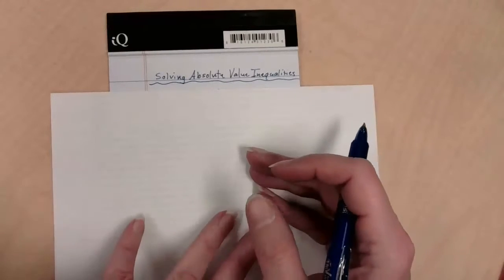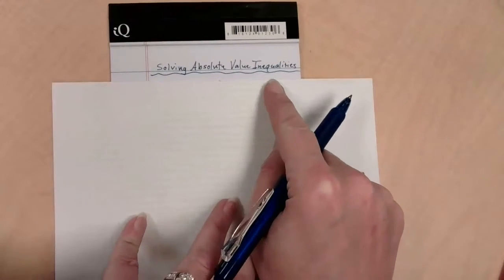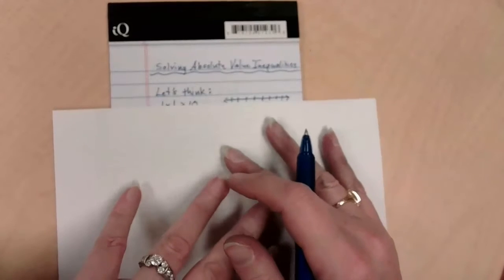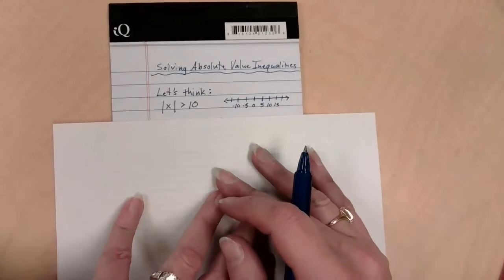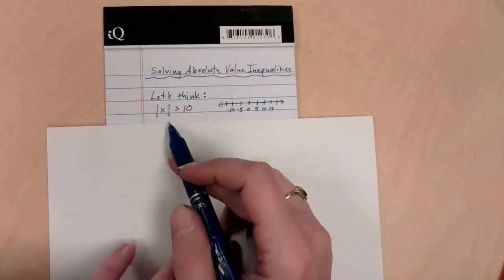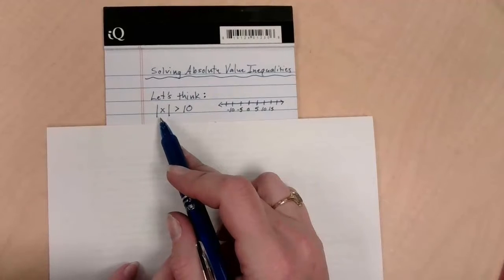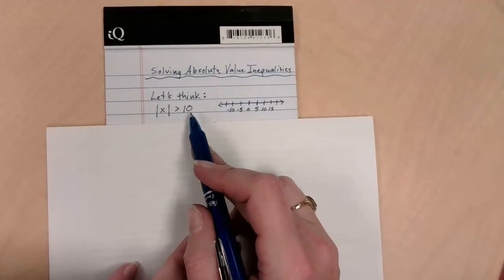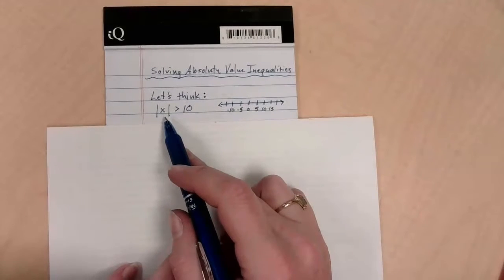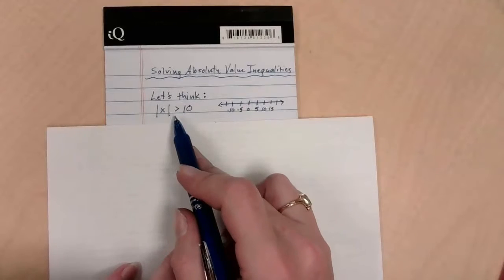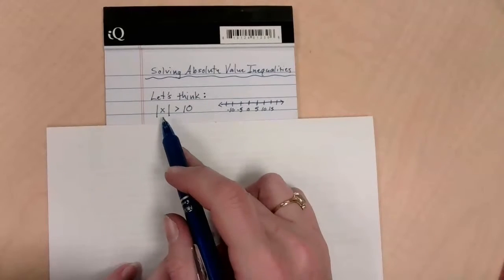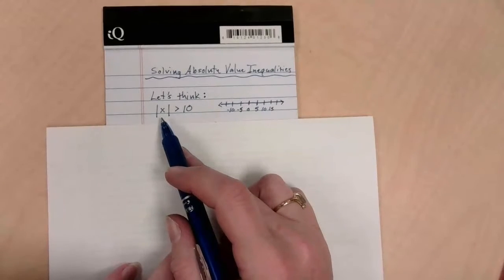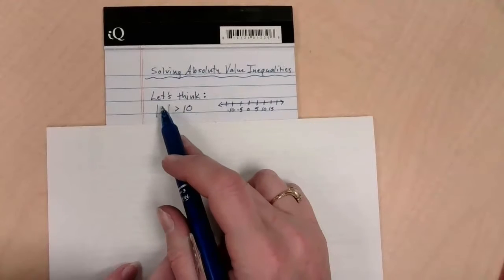Alright, so we're mixing absolute value and inequalities today, and that's going to make life joyous. So we're going to start off by thinking. I know, that's rough. This says the absolute value of x is greater than 10. For those of you not paying attention, you probably think this says 1 times 1. No, this is the absolute value of x. What is absolute value? This should be review at this point. This is distance from 0.